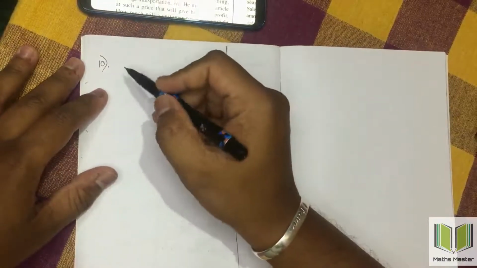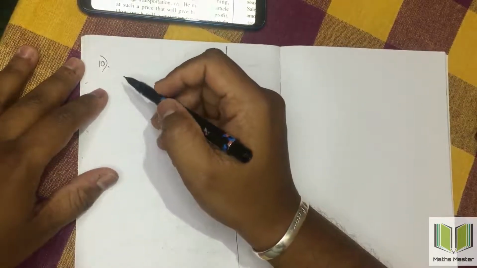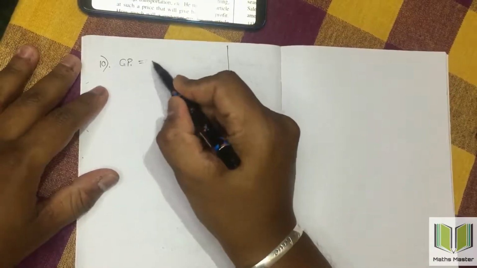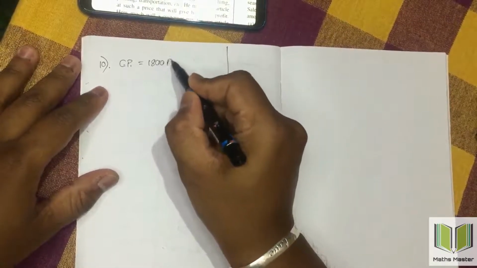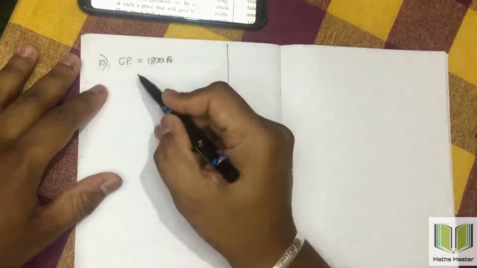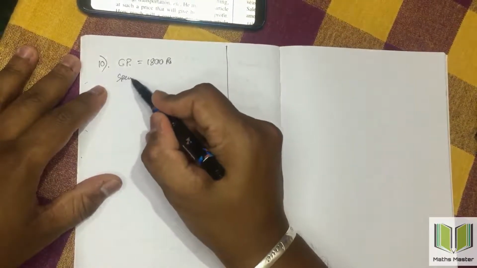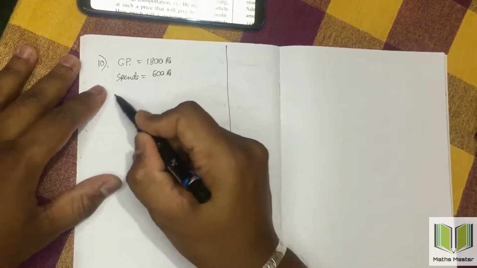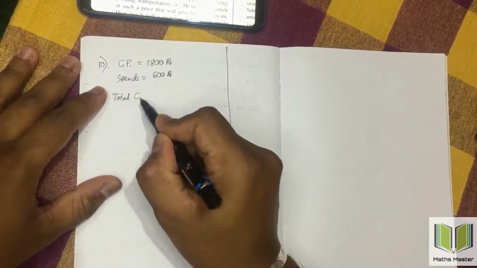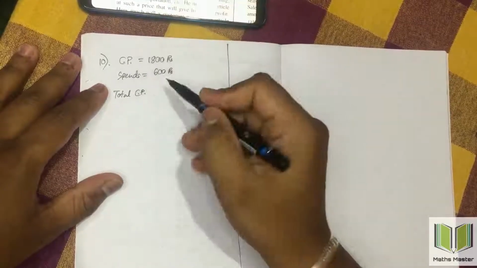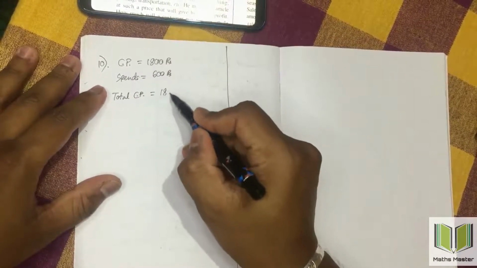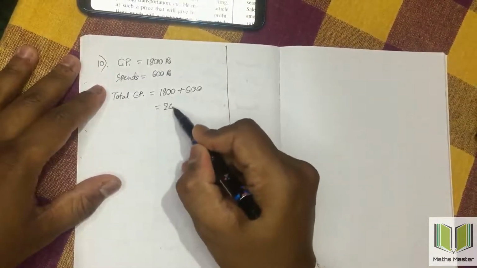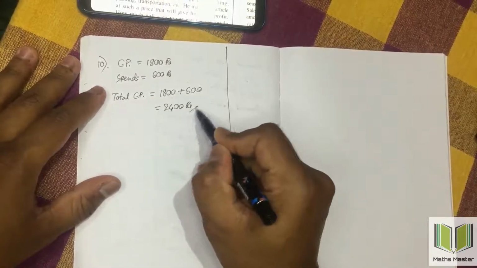Okay, a trader buys an unfinished article for rupees 1800. So cost price will be equal to 1800 rupees, and spends rupees 600. So the total cost price for the trader will be equal to 1800 plus 600 rupees, which is equal to 2400 rupees.